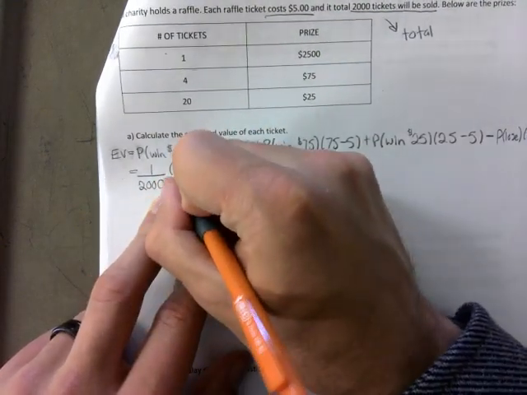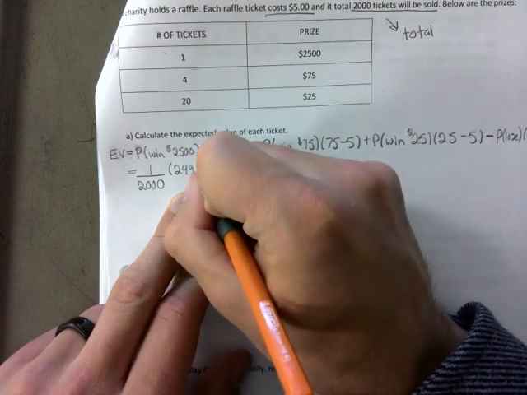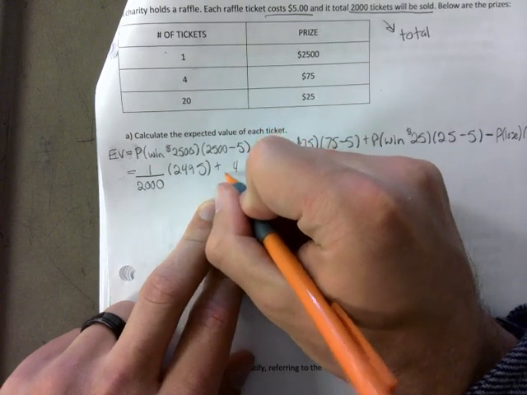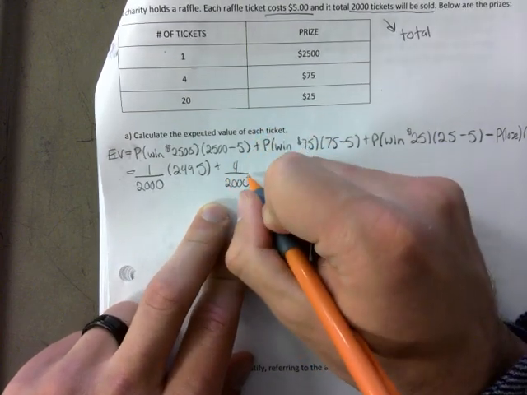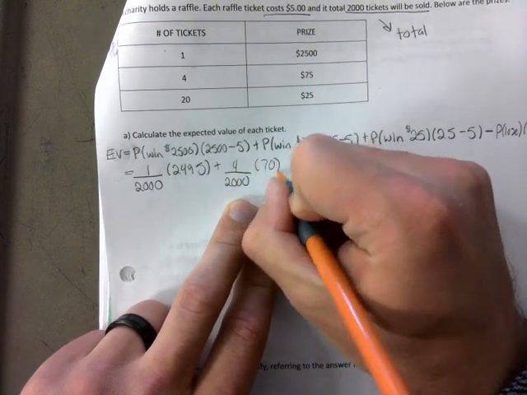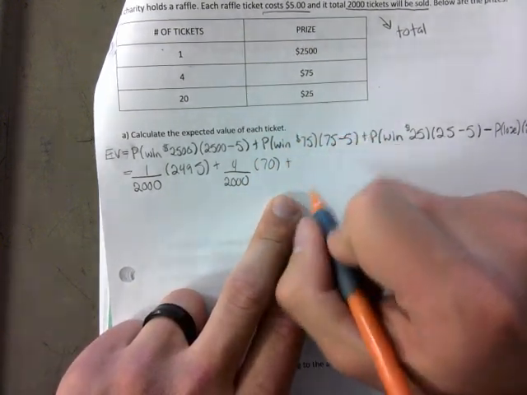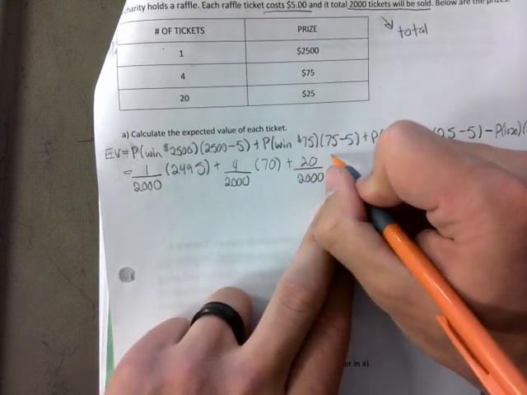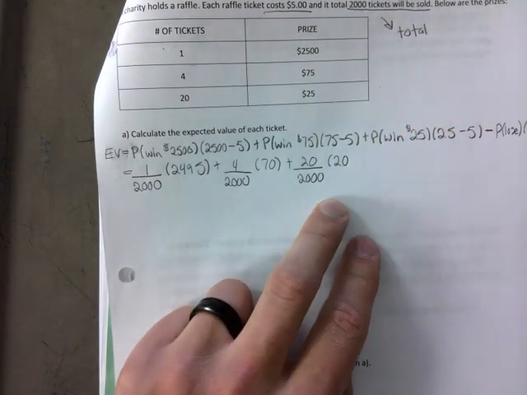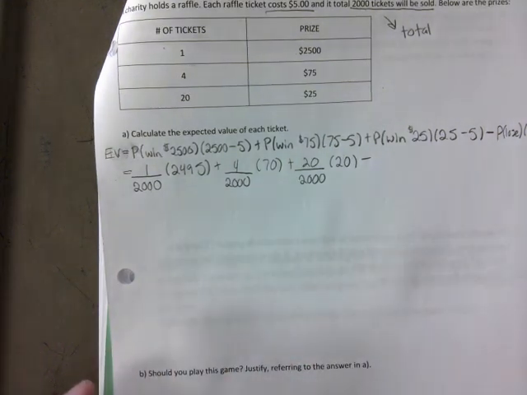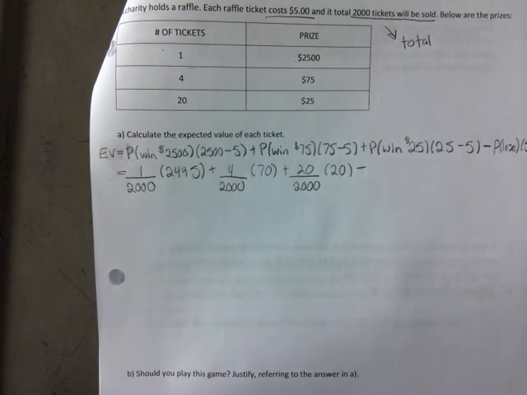So times 2,495, right? So now it's just 4 out of those 2,000 tickets will have a prize of $75, and 20 of the 2,000 tickets we sell will have a prize of $25. So how many tickets give you nothing?